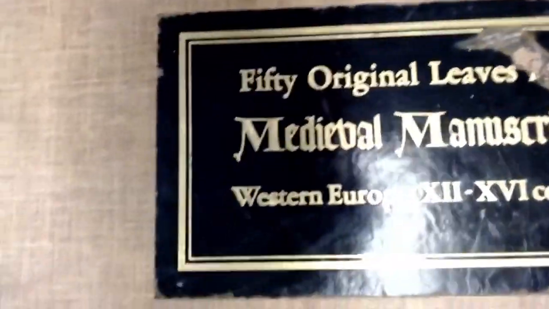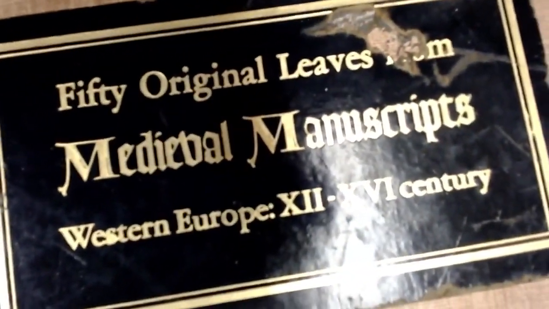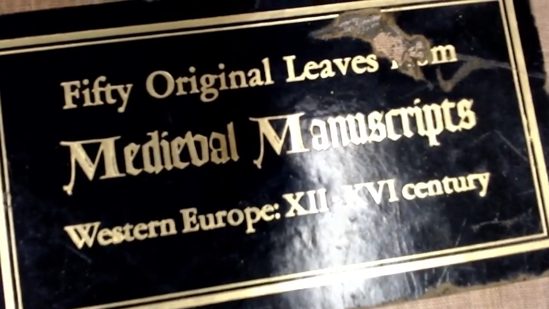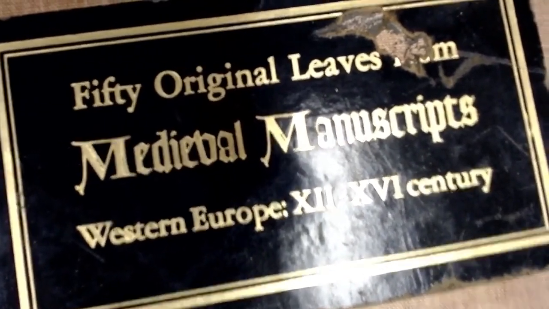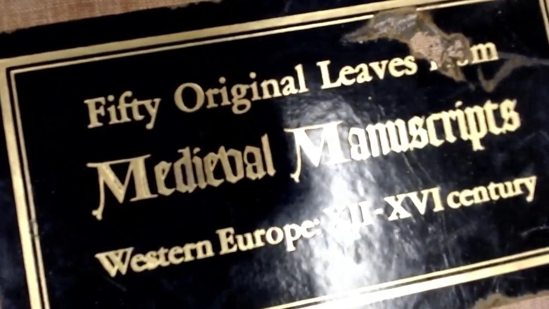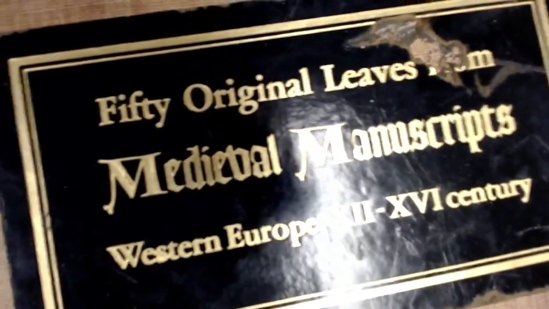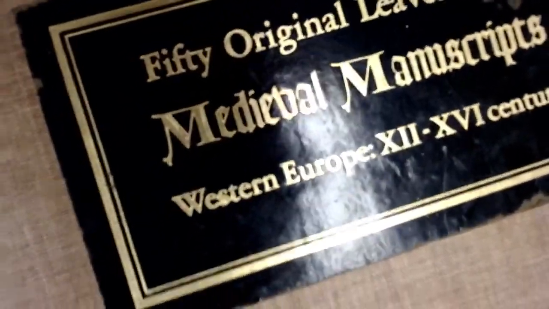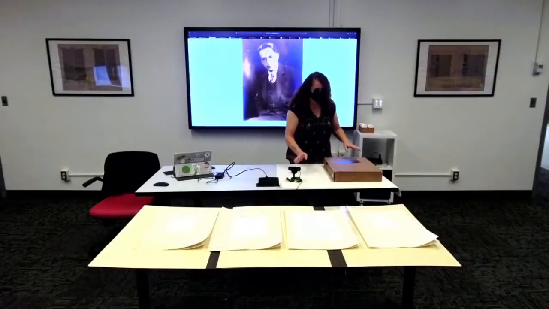All right, so here we're looking at this box titled 50 Original Leaves from Medieval Manuscripts, Western Europe, 12th through the 16th century. And yes, for those of you in the room, if you look over there, you'll be able to see what I'm doing with the camera. But you're also welcome to stand up and come over here and take a look too. And so these, oh, you can switch out of the camera now. Let's go back. There we go.